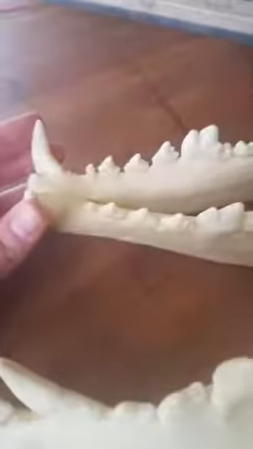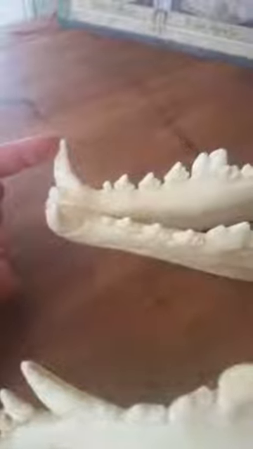So that is the teeth. And I should also mention too, I was pointing at everything on the top jaw area. Everything is true for the bottom jaw area as well. Again, we have those great big canines.